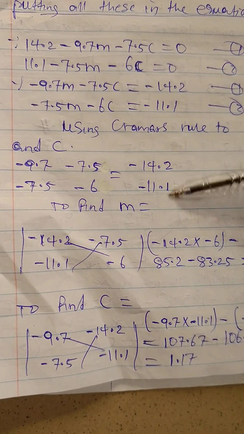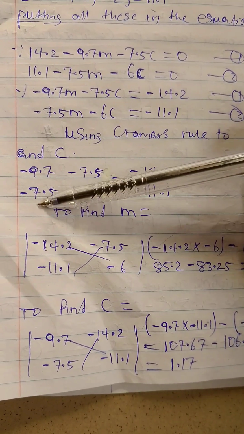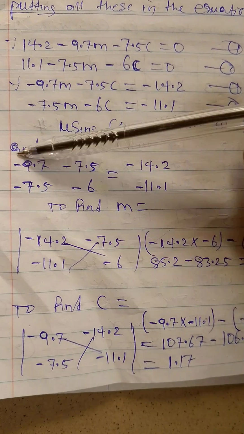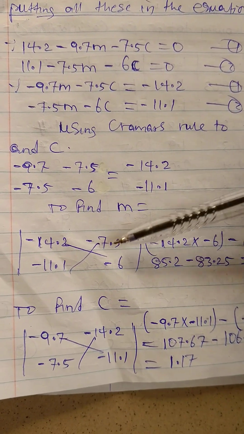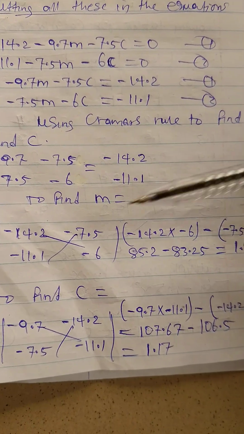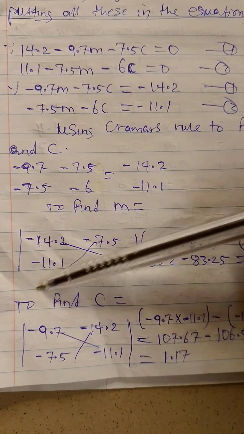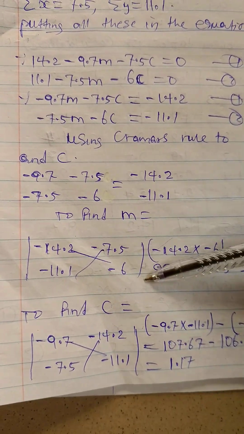So to find m, put this in the m column. This is the m column, right? So put this in the m column. That becomes minus 14.2, minus 11.1, then repeat minus 7.5, minus 6. So what's next? Always know that it is this minus this.